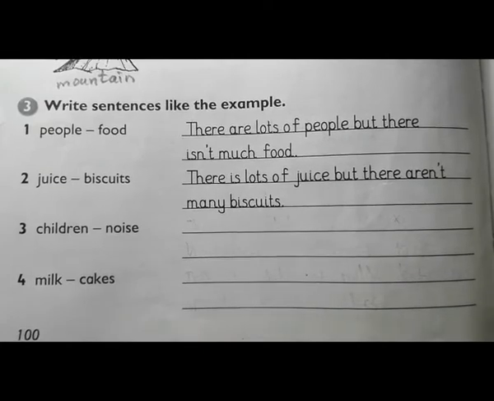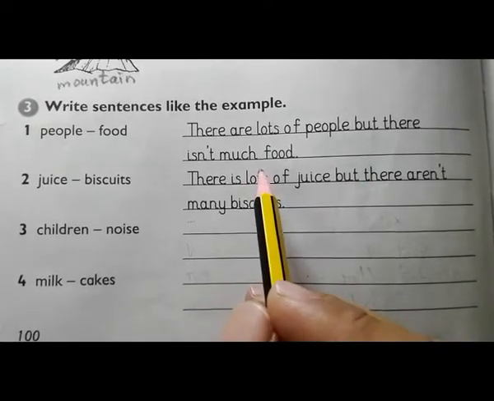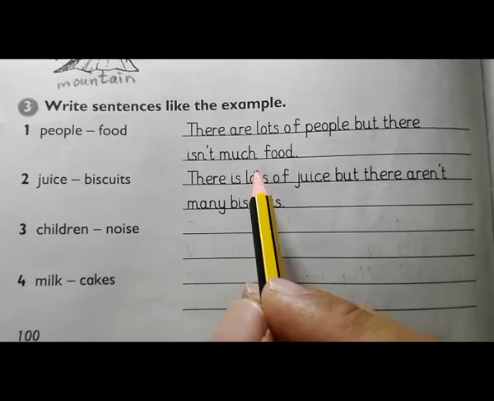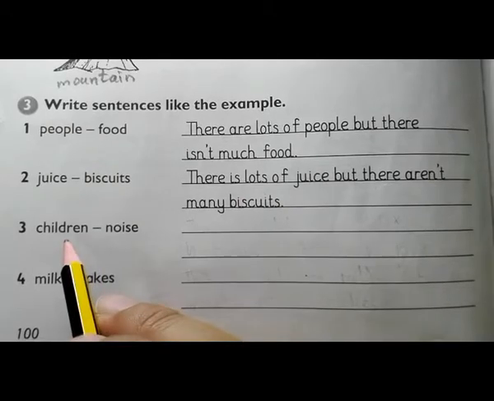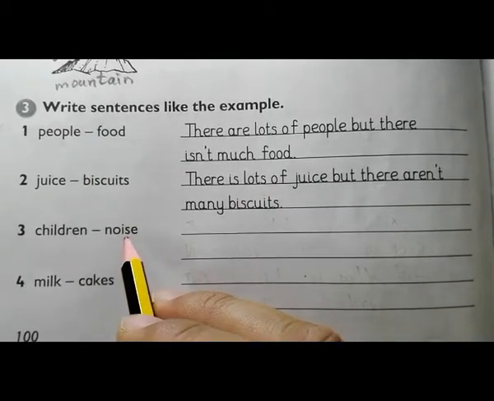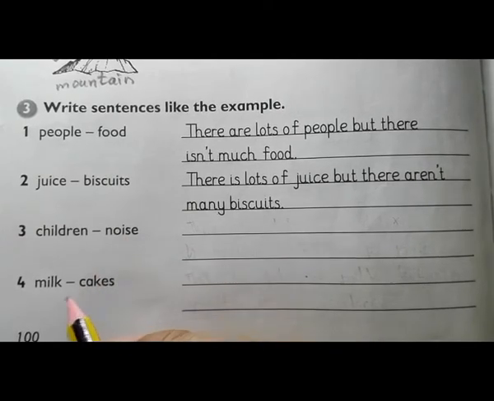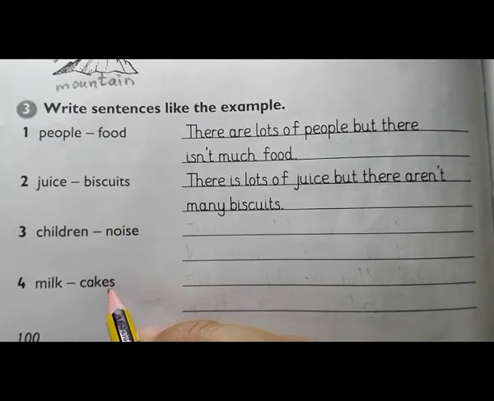A countable noun is a noun that we can count, like 1, 2, 3. An uncountable noun is a noun that we do not count. So here we have children and noise. Noise is an uncountable noun. Here is milk and cakes. Cakes is a countable noun.